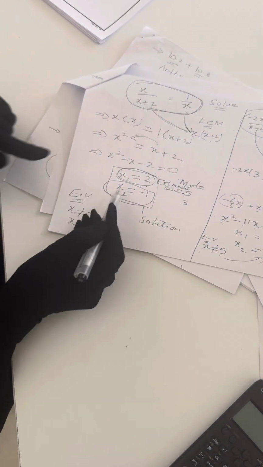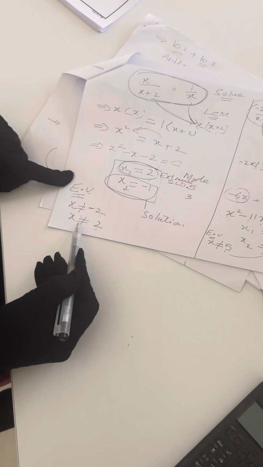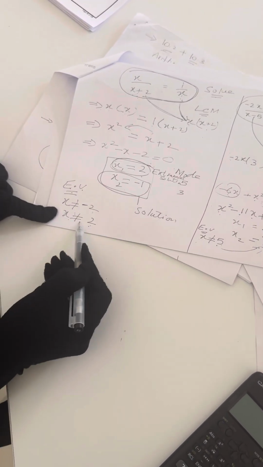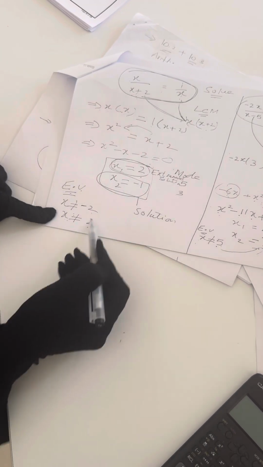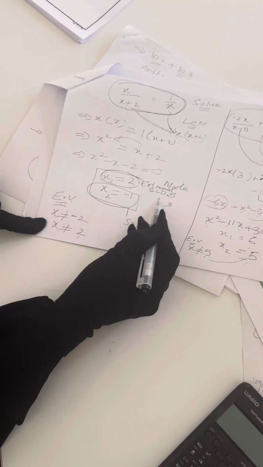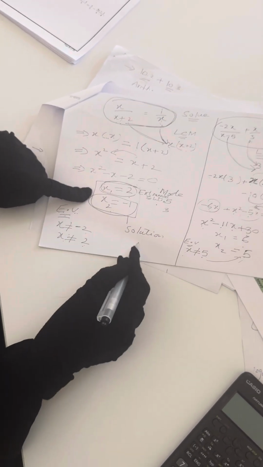Again, whenever you get your answer, then you have to write your excluded values, and then you have to check your excluded values with your answers. If any excluded value is the same as your answer, that answer will be the extraneous solution. And the one which is not like your excluded value will be your only solution.